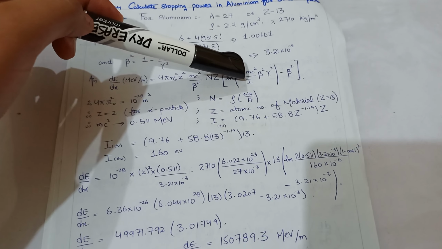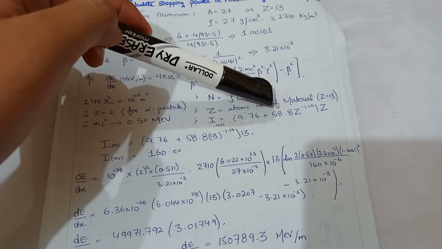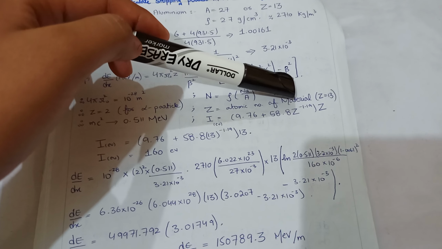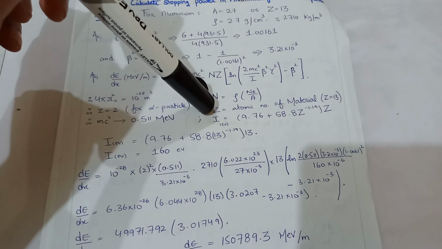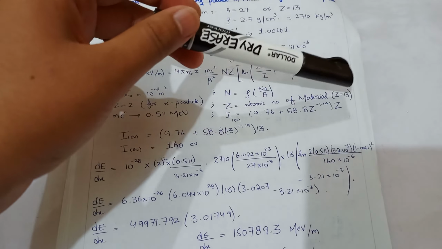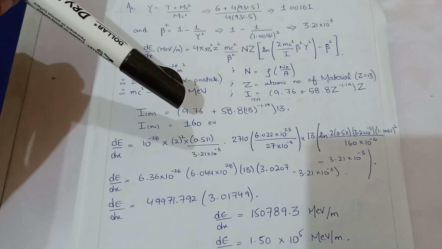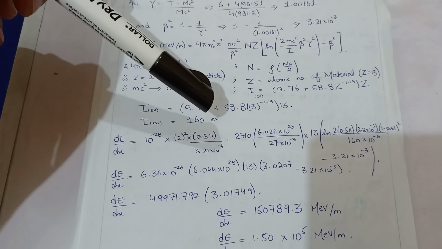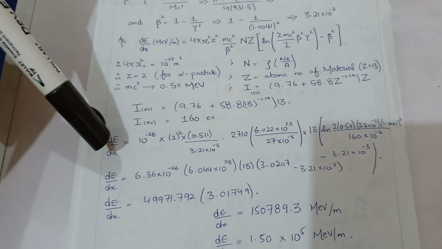And to find this I, we already know the formula, 9.76 plus 58.8 Z power minus 1.19, bracket close, Z. So this is how you can find the value of I. After substituting the value of Z, which we know is 13 for the case of aluminium, we will get our final value of I as 160 electron volts. Now you have to substitute all your values in your stopping power formula.